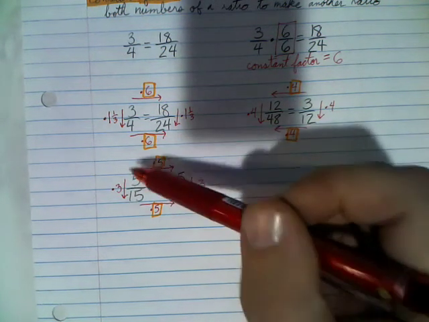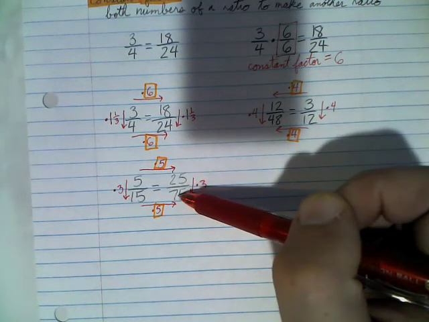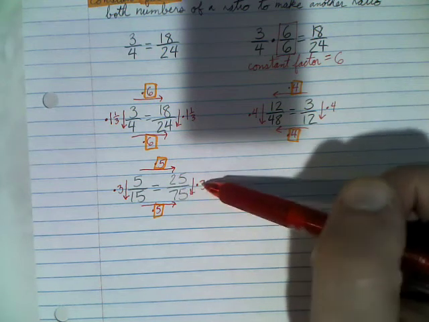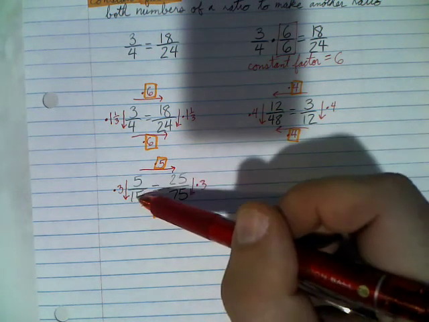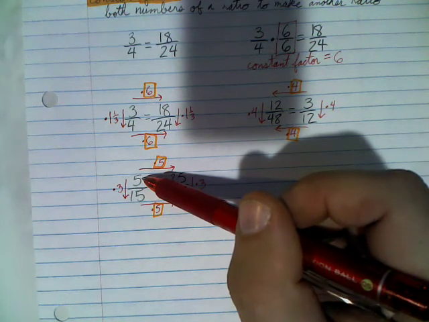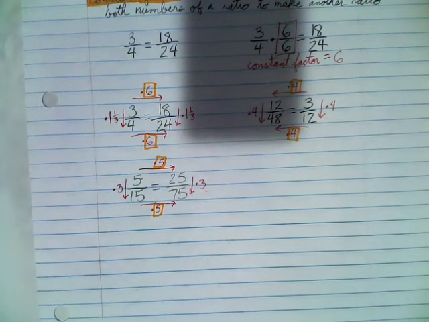There is also a relationship up and down. So over here, 5 times 3 is 15, 25 times 3 is 75. Go up, it just reverses to the division here. 75 divided by 3 would be 25, 15 divided by 3 would be 5. Now this doesn't have a special name, but it is true of proportions.